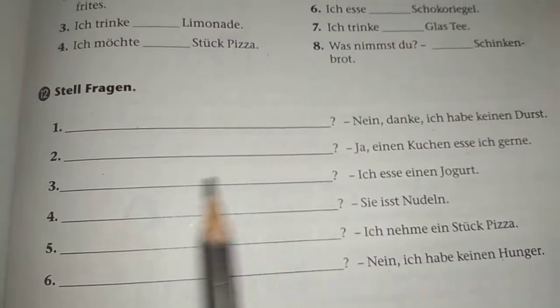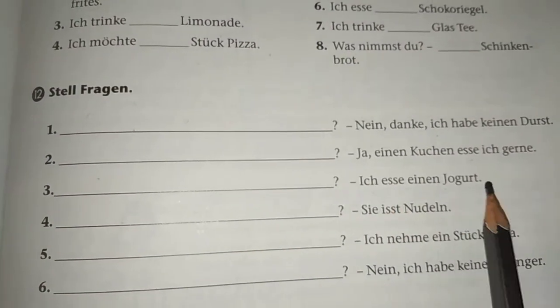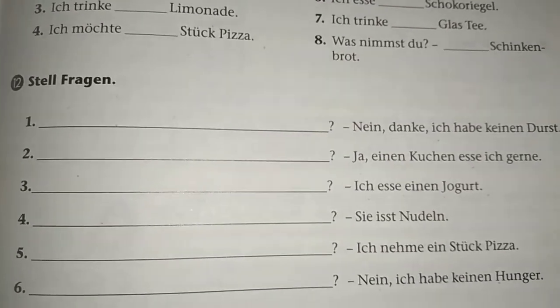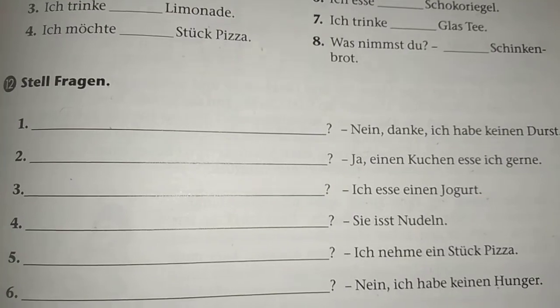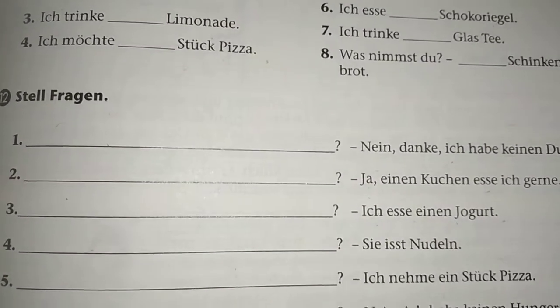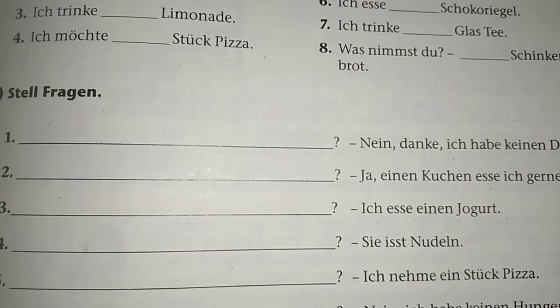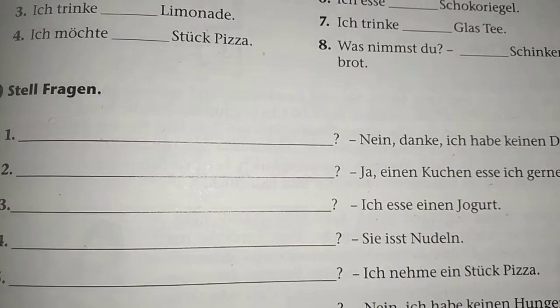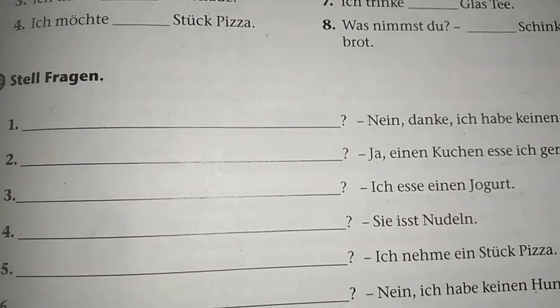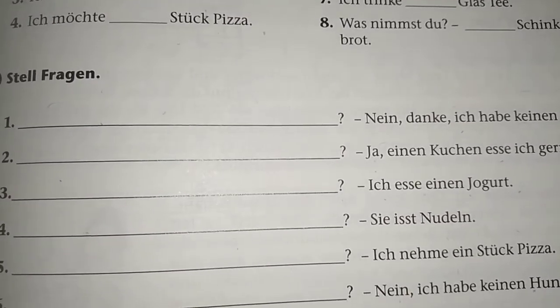Clear? Then the third one is ich esse einen Yogurt. I eat yogurt. So the question will be what do you eat? What is the word for what? Was. So was will come at first place. Then essen conjugation must be done according to du. So that is isst. So was isst du. Clear?